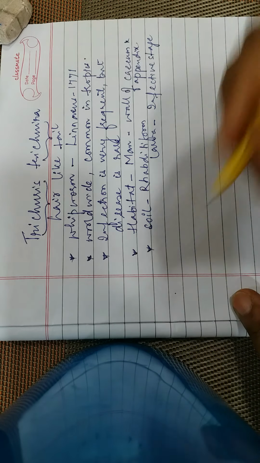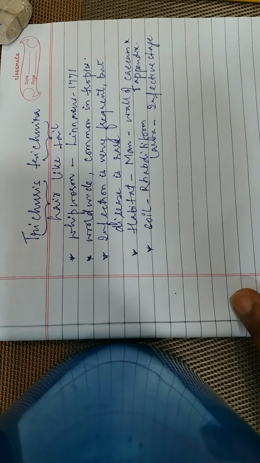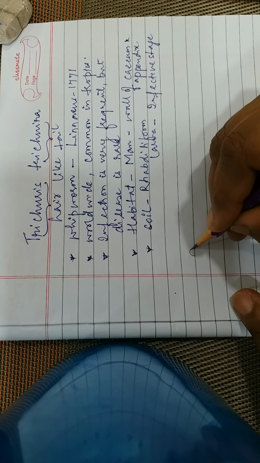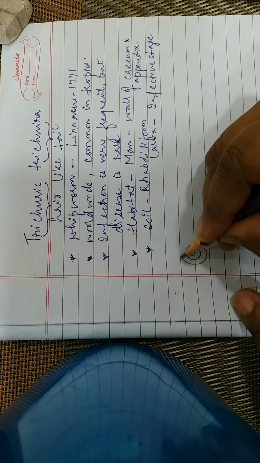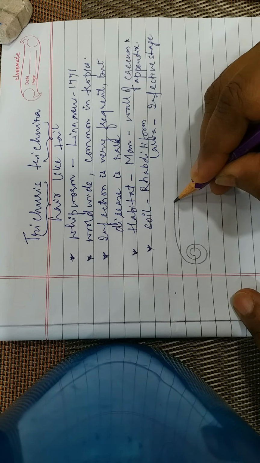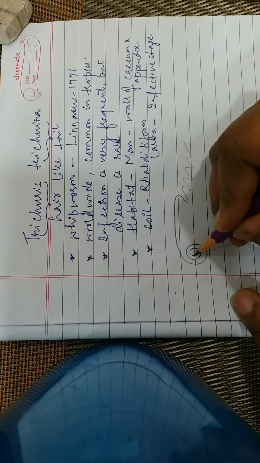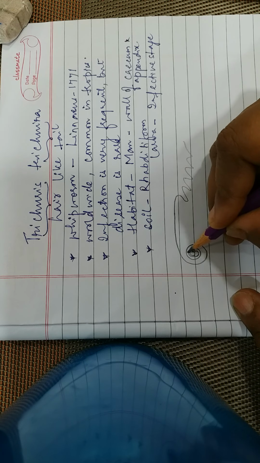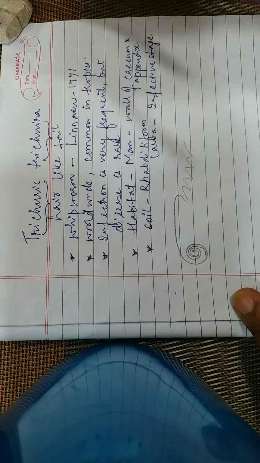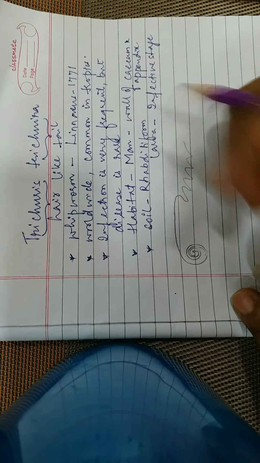Now about the life cycle and the morphology. This parasite has a male worm and a female worm, and as usual the male worm is smaller than the female worm. This part is whip-like, as its name goes, a whip-like organism.